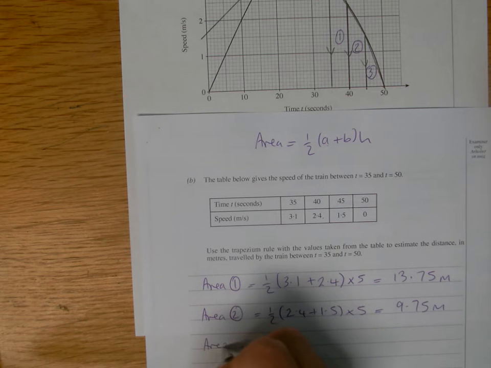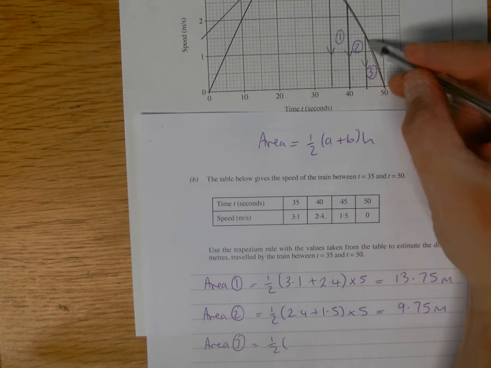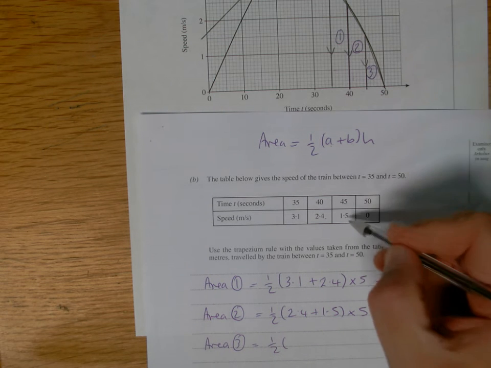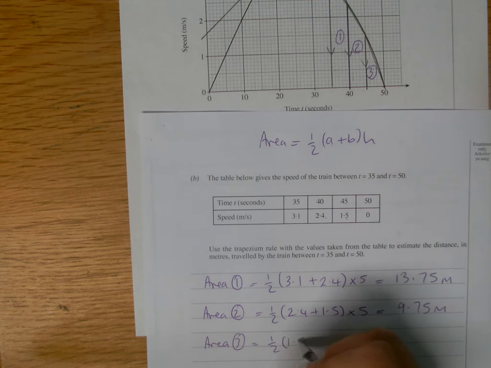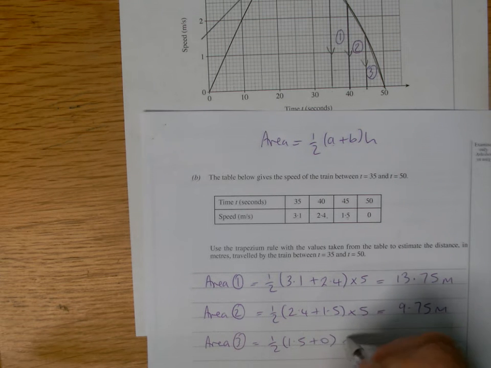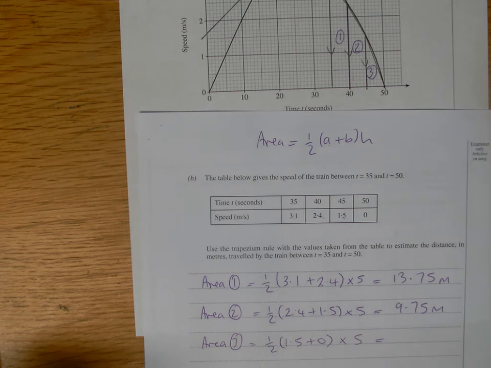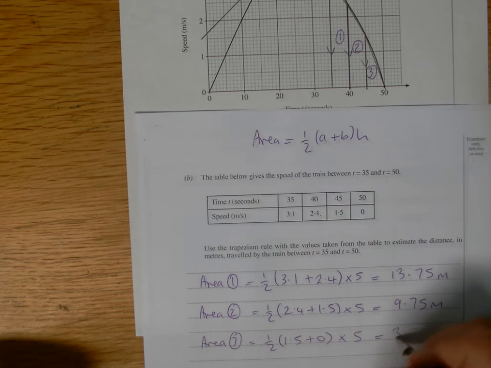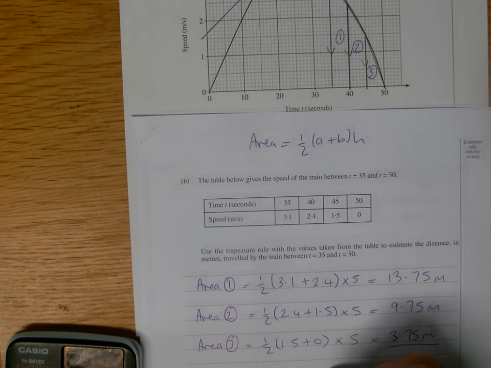Area 3 then, well, this is like a triangle, but you can think of it as a trapezium. You've got that length there, which is 1.5, and this other length there, which is 0. So 1.5 plus 0, times then the gap between them, which is 5. If you did the triangle formula there, it would be the same. Get 3.75. So all you've got to do then to get the total distance is to add them.